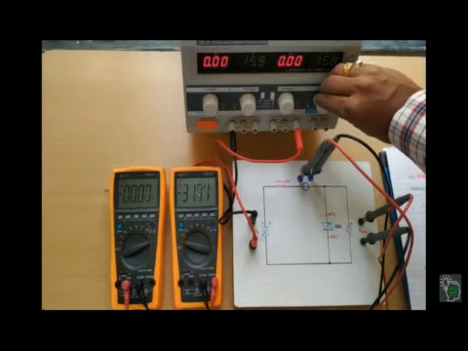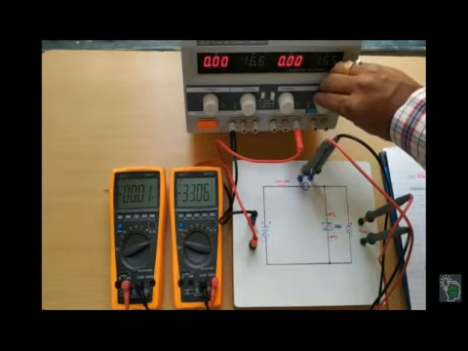At 31 volt, current is 0. At 33 volt, current is 0.